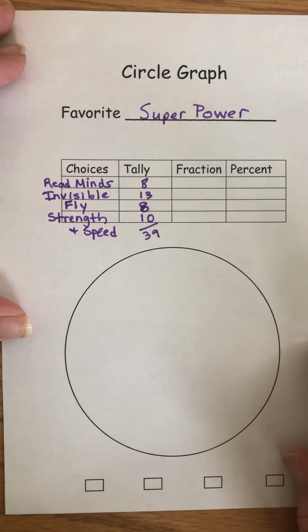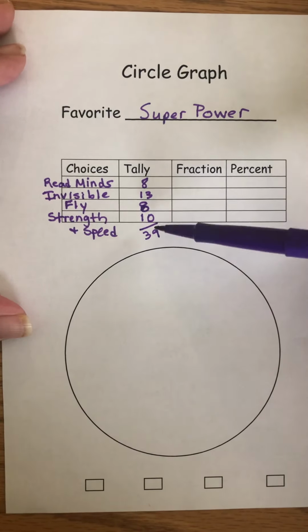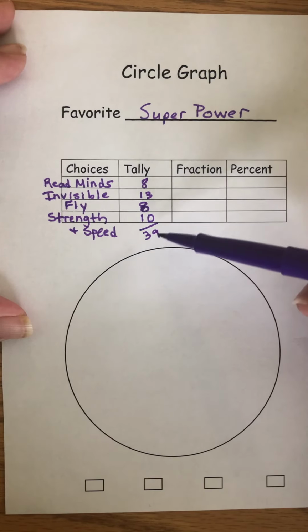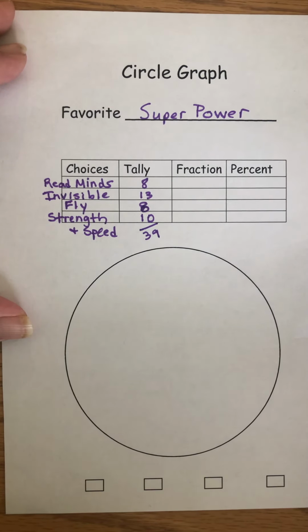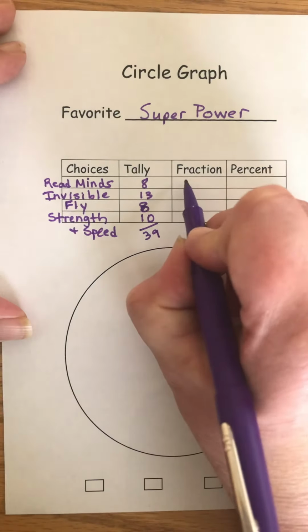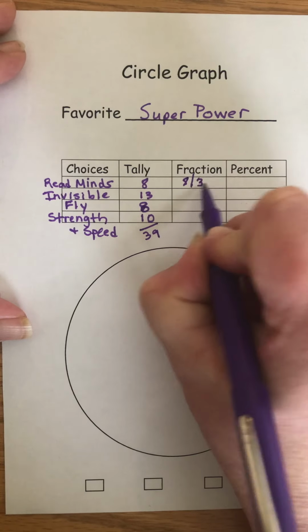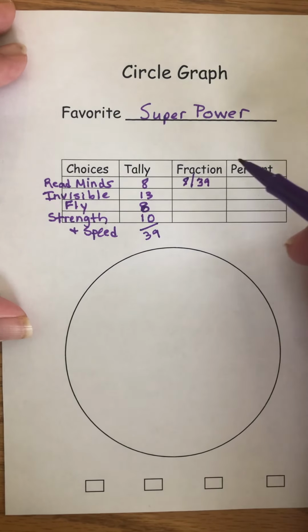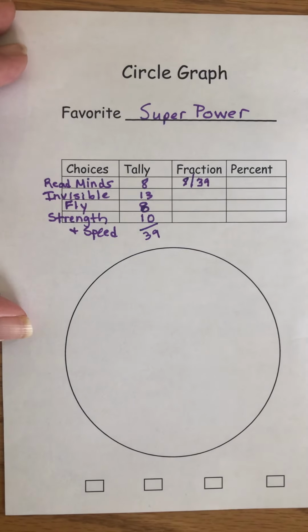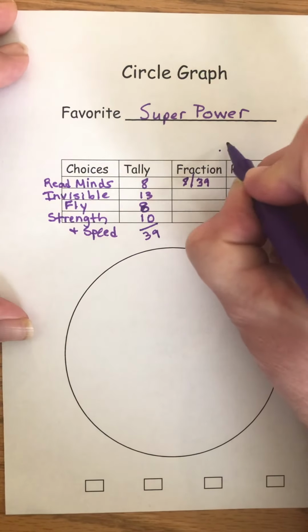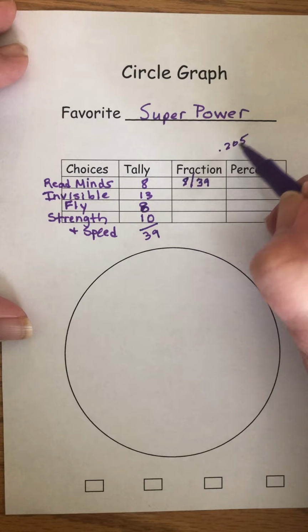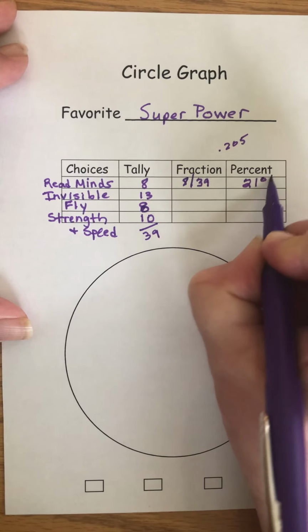Now, the way we create a circle graph is we take the information we have and we create a percent. Right now, I have 8 people out of 39 that would choose reading minds as their superpower. I would show that as a fraction, 8 out of 39. That's division. So when I put 8 divided by 39 in my calculator, I get 0.205. I'll write that right here. Now, we know that we are going to round to the 100th spot. So this is going to be 0.21, and we move that decimal 2 places. So the percent is 21%.